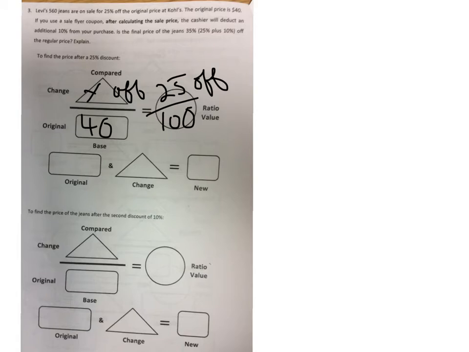So you can go ahead and multiply across and divide. You can take 40 times 25, divide by 100, and you're going to get $10. But we got to be careful. We get $10 off, and the question is, what are you going to pay? We have to figure out how much we're going to pay. So if my original price of the jeans is 40, we just figured we're getting $10 off, we are now going to pay $30 for the pair of jeans.